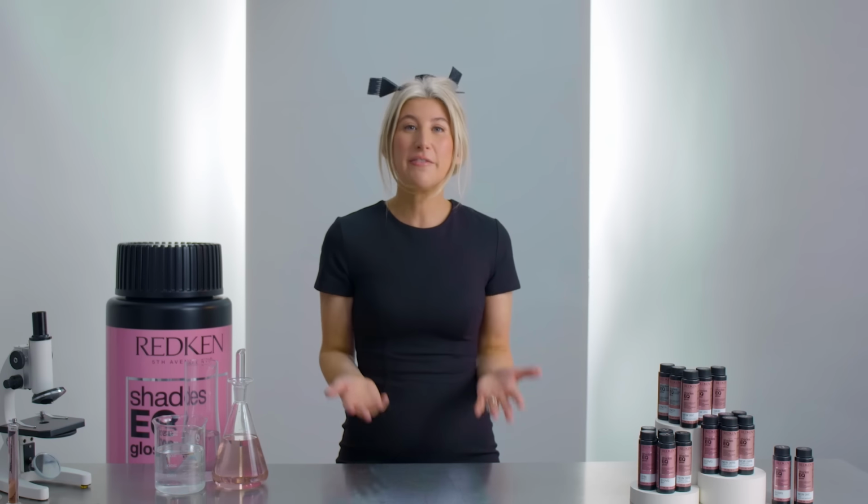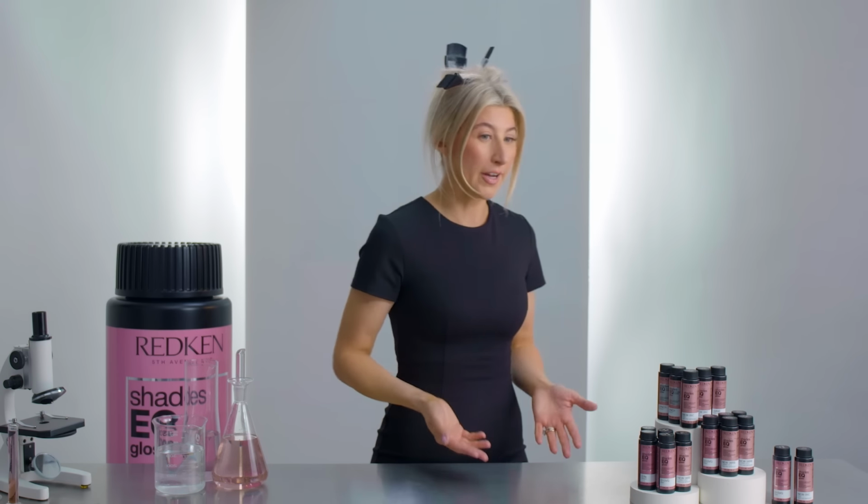I'm going to give you an example because you know I love an example. I can't get past an example. The V series gives us pure violet deposit.